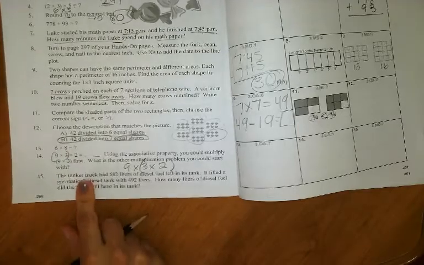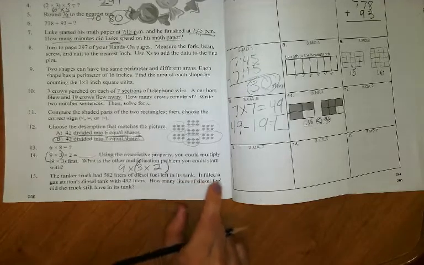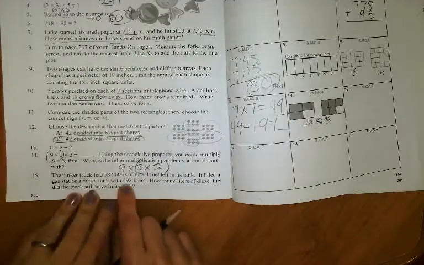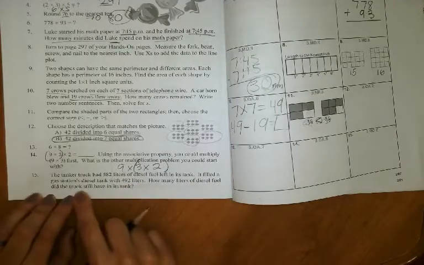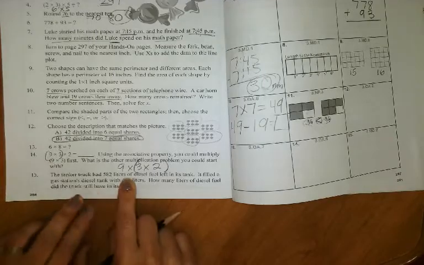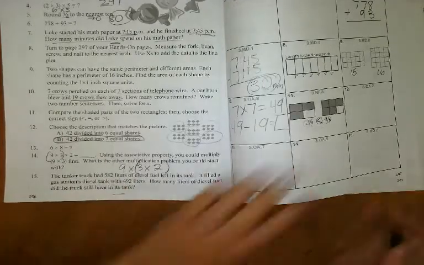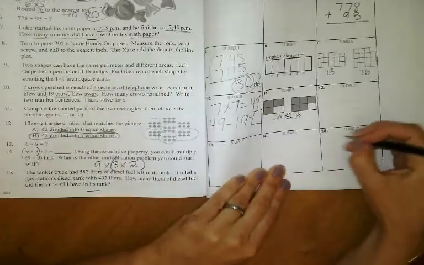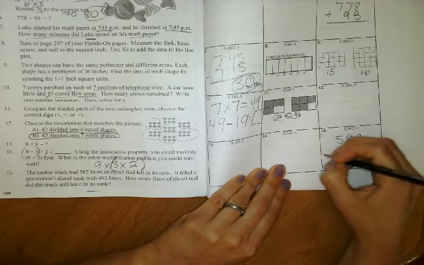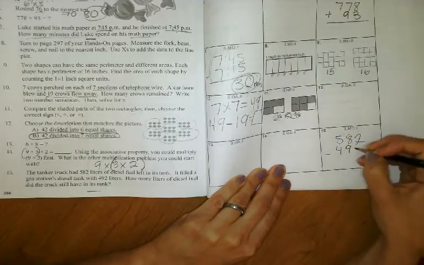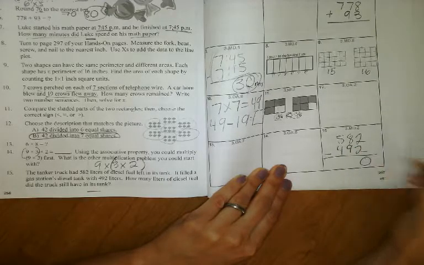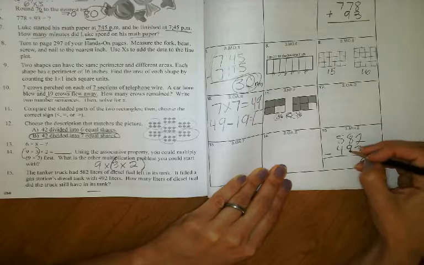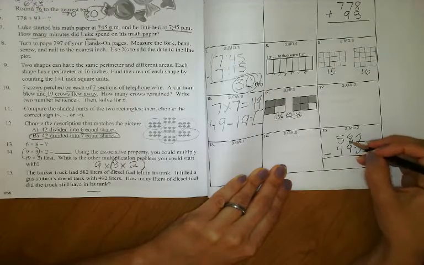15. The tanker truck had 582 liters of diesel fuel left in its tank. It filled the gas station's diesel tank with 492 liters. How many liters of diesel fuel did the truck still have in its tank? Sounds like a takeaway problem. It's going to be 582, take away 492. 2 take away 2 is 0, 8 take away 9, is 8 greater than 9?